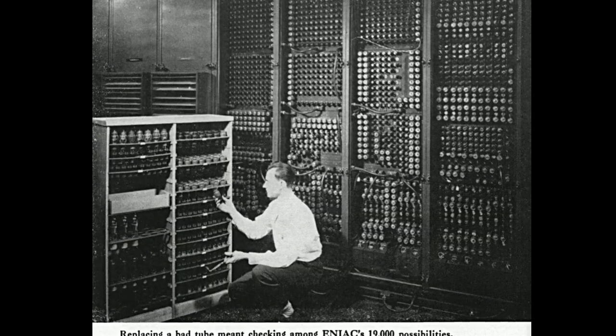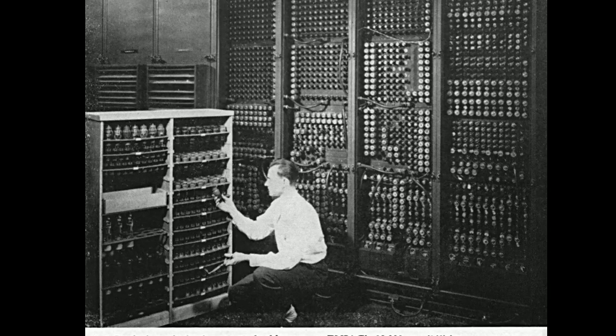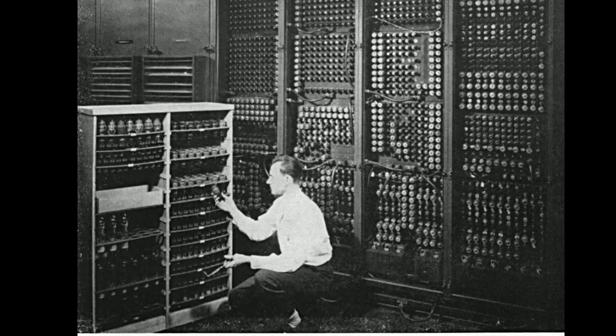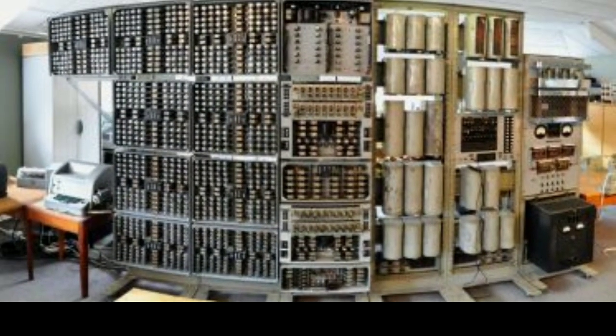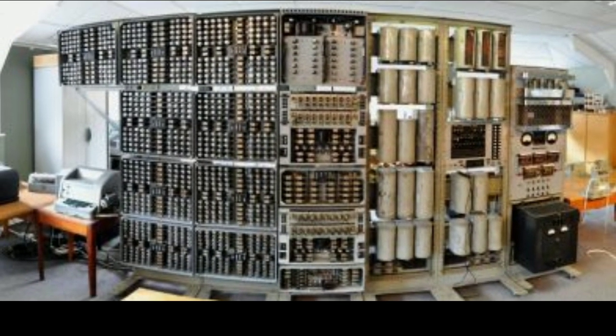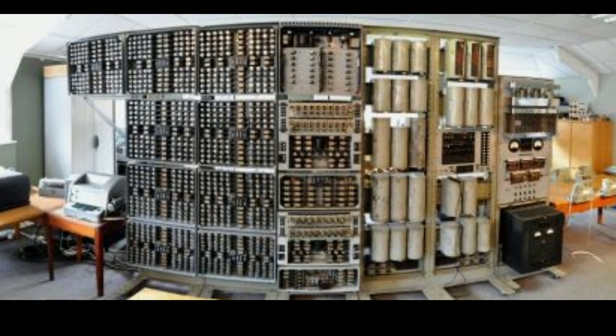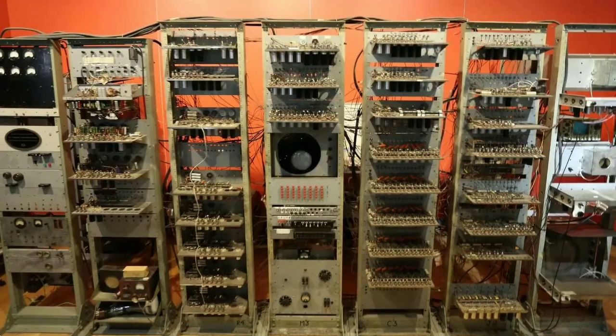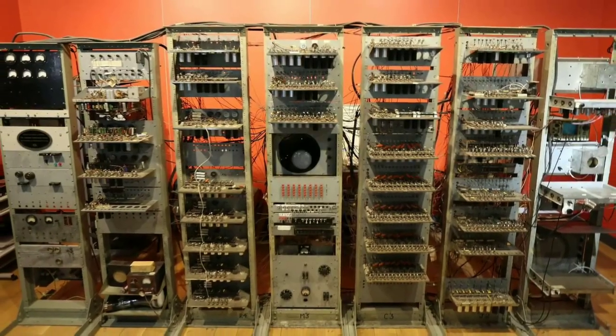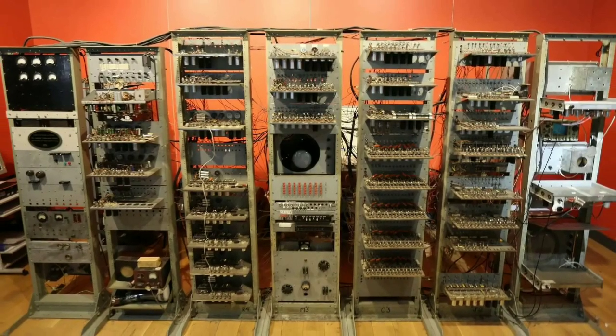The Z1, invented by Konrad Zuse in his parents' living room from 1936 to 1938, is recognized as the initial electromechanical binary programmable computer and the first operational modern computer. Konrad Zuse later developed the Z3, which was the first fully automated, functioning programmable computer.